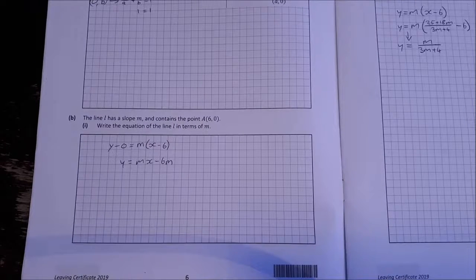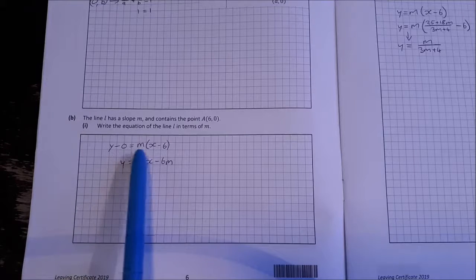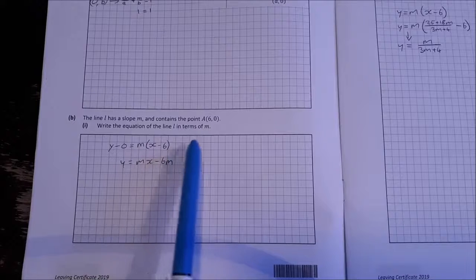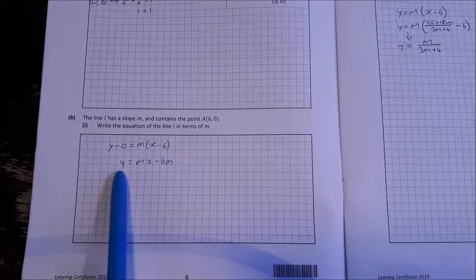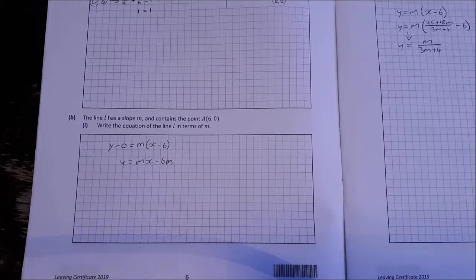The line L has a slope m and contains the point A, which is (6, 0). Write the equation of the line L in terms of m. So y minus y1 equals m times x minus x1. Sub in 6 and 0 and m to get y equal to mx minus 6m.